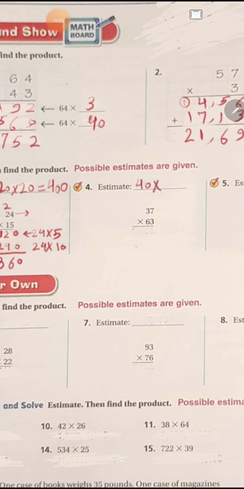Okay? Now the next one, 63. Before the tens digit I have 3. 3 is less than 5. That means I have to keep the same number, and the ones will be 0. Now let's find the answer here. 40 multiplied by 60. 4 multiplied by 6 equals 24. And I have to put 2 zeros next to the answer. So the estimate here will be 2400.